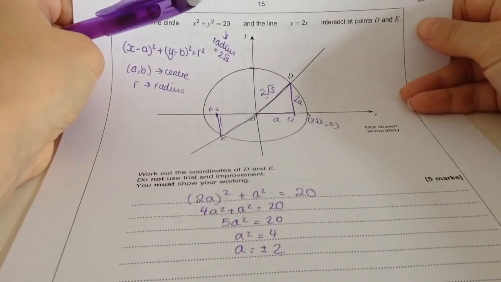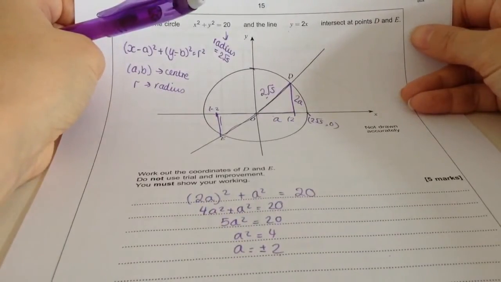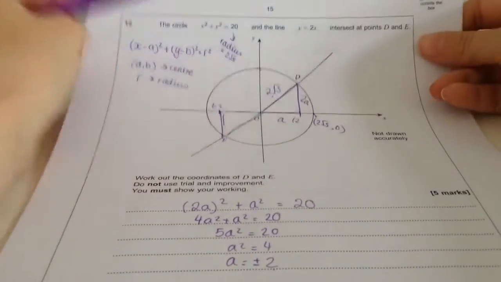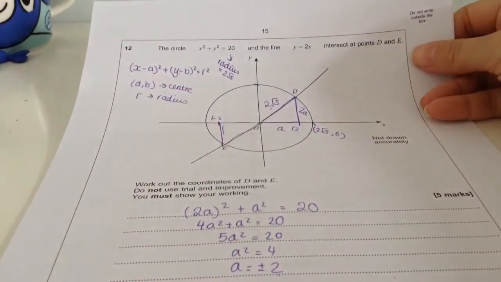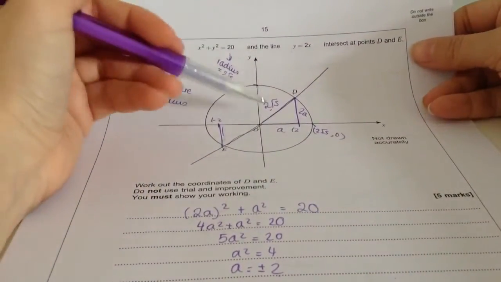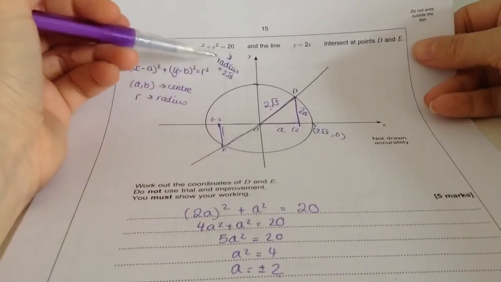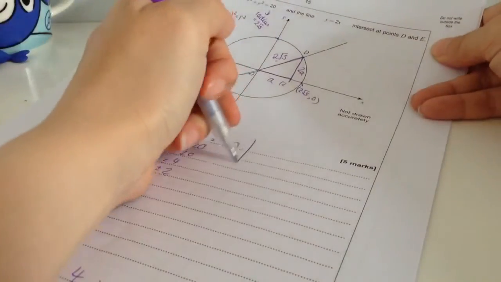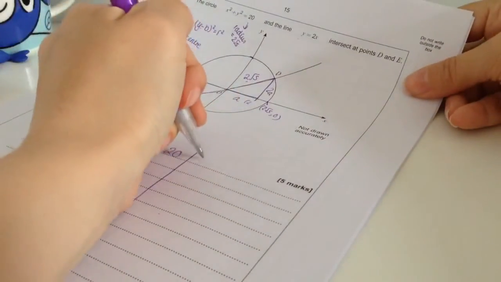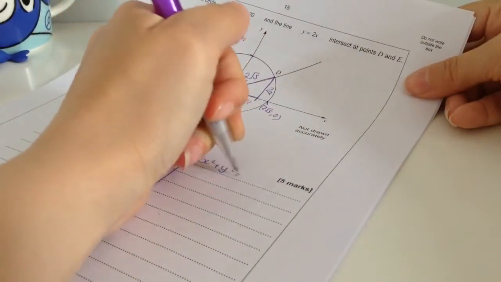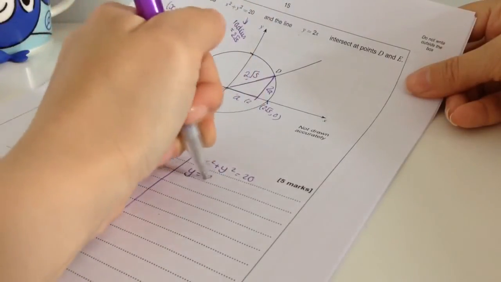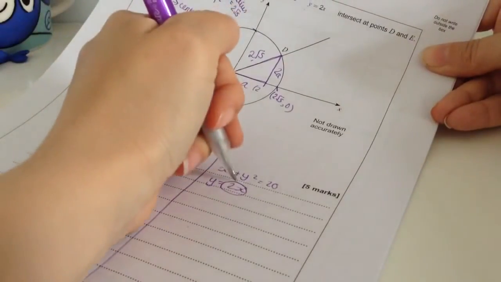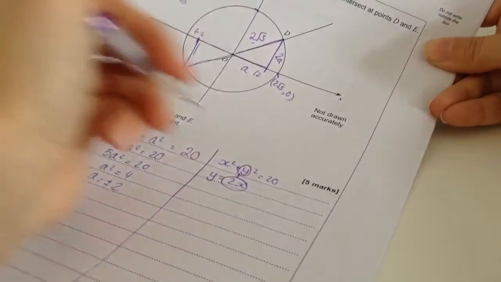I suppose the other way to do it would be to say, if I'm trying to find the point of intersection, usually what you do when you want to find a point of intersection between two equations is you equal the two equations to each other. You do like a simultaneous equations type thing. So if we've got x squared plus y squared equals 20, and y equals 2x, you can substitute that in place of that y.